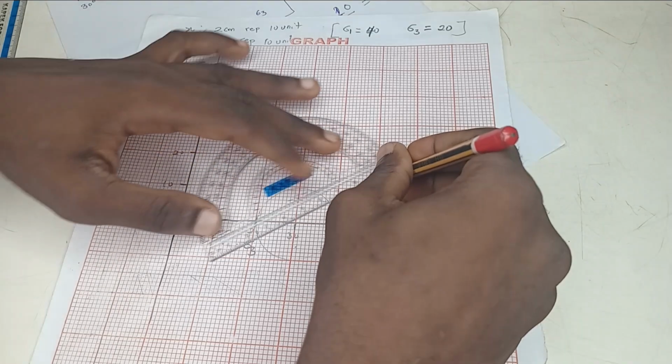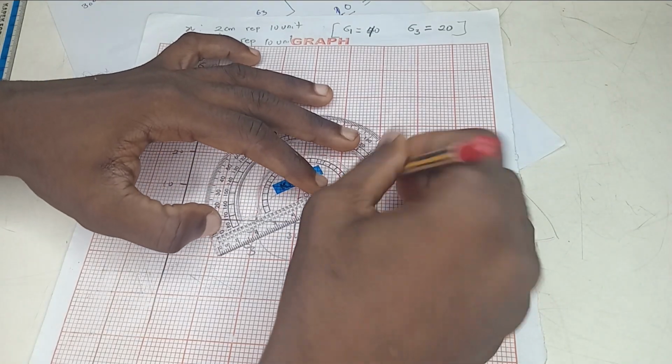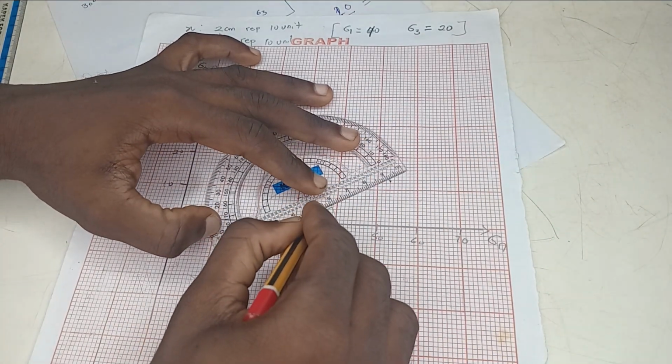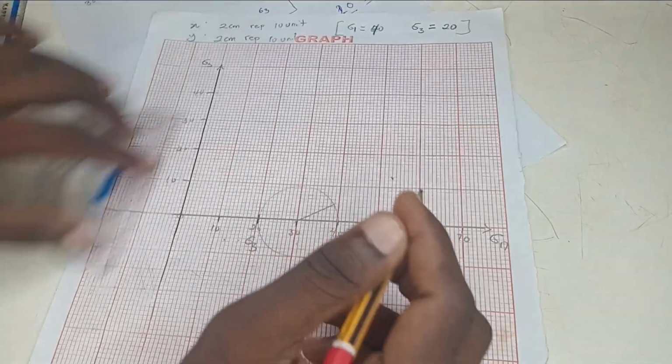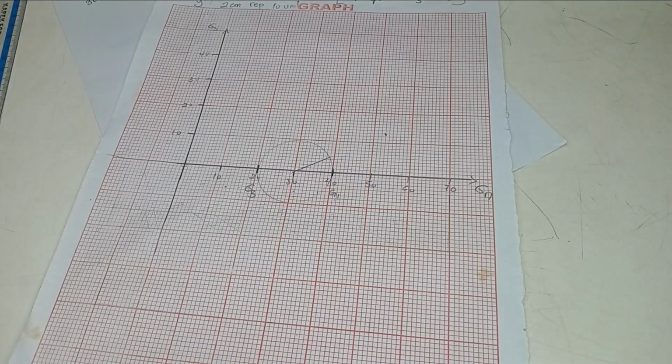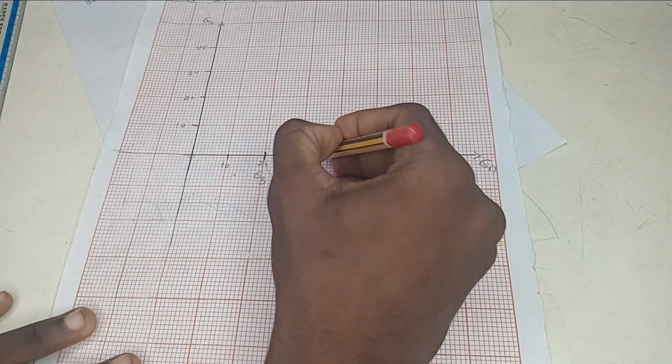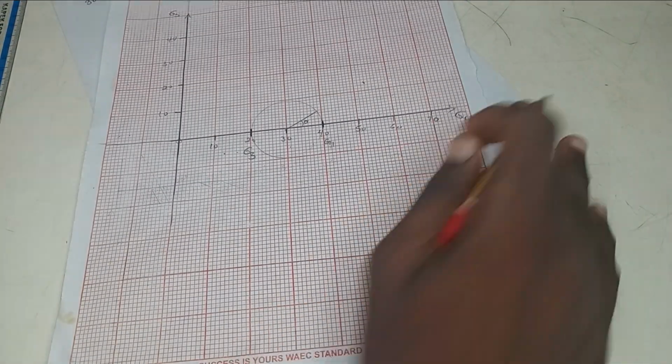Okay, good. Then you join it to the center, from the edge to the center. Good. Correct. So now we've gotten your theta.